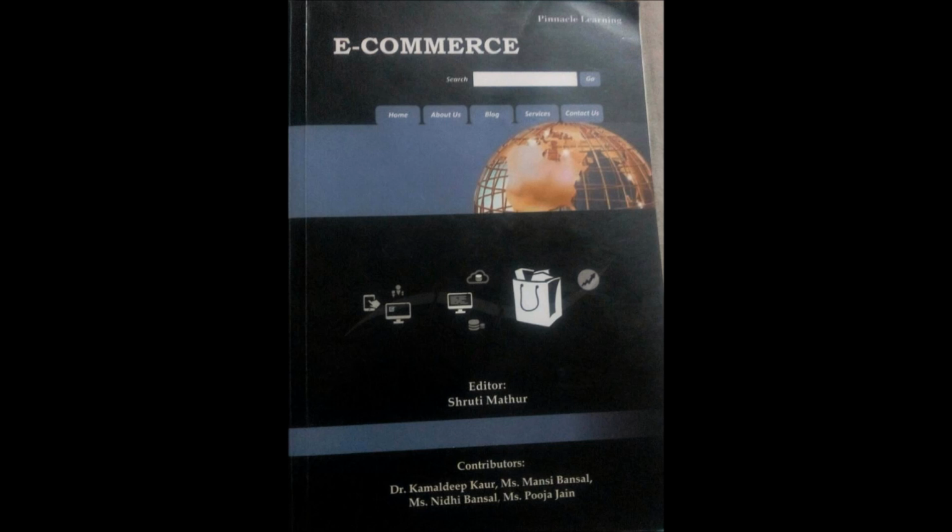Nature and scope of e-commerce. Nature of e-commerce. The unique features of e-commerce include the following. First, ubiquity. Second, global reach. Third, universal standards. Fourth, richness. Fifth, interactivity. Sixth, information density. Seventh, personalization. First, ubiquity. Internet technology is available everywhere, at work, at home, and elsewhere via mobile device anytime.